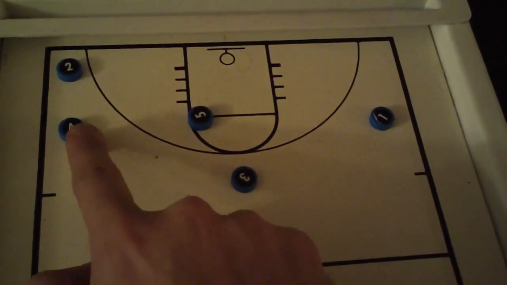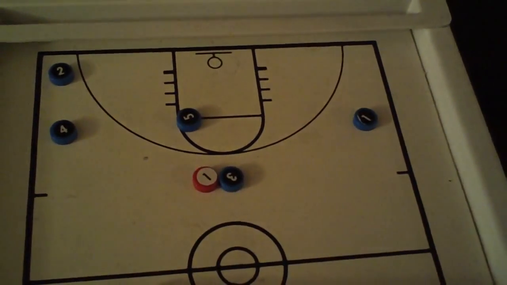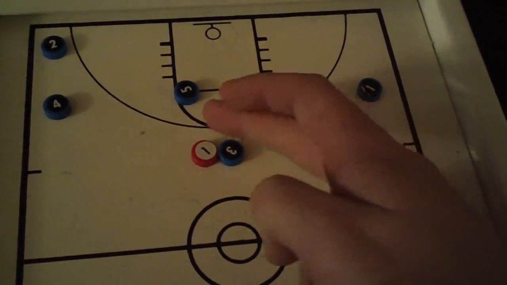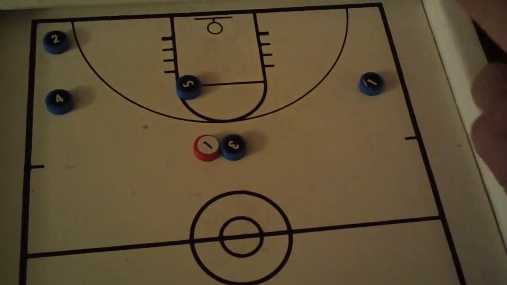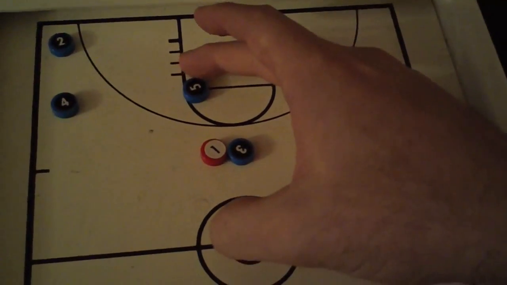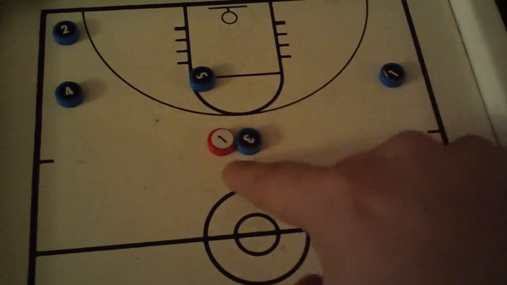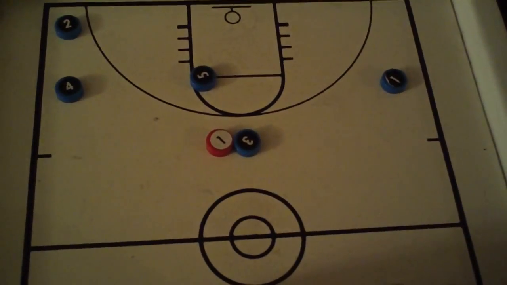The ball goes to number 3, but for whatever reason, 3's man has been able to recover off of the screen. The way this would likely happen is if 3's man cuts under the screen and for some reason 3's not comfortable shooting the ball from this position.